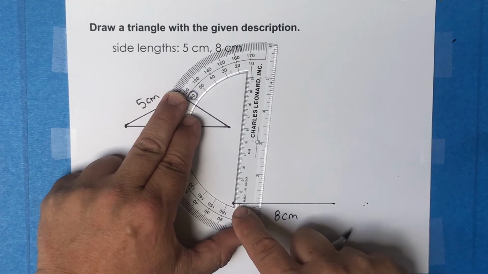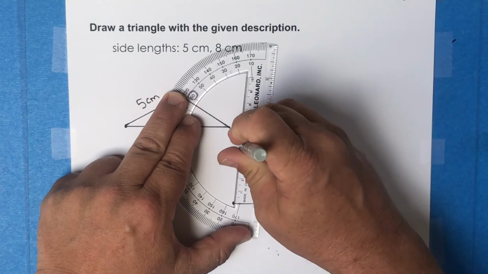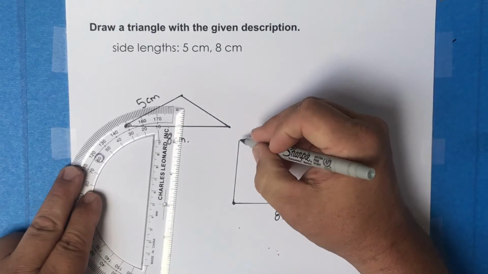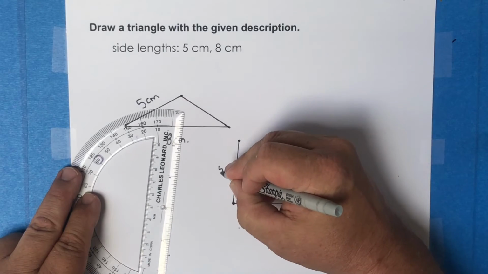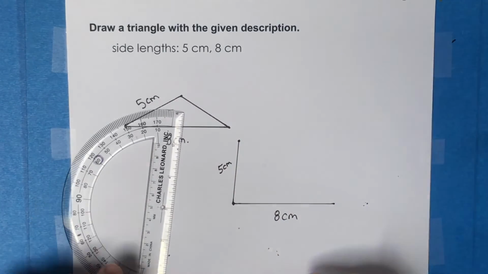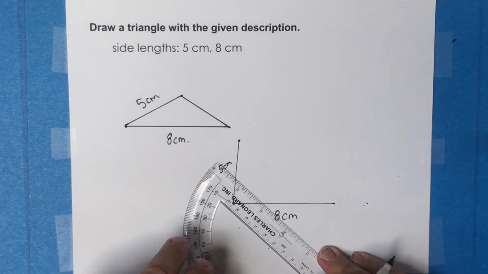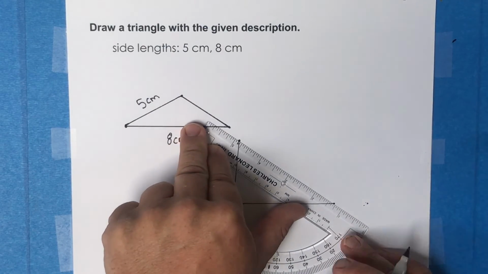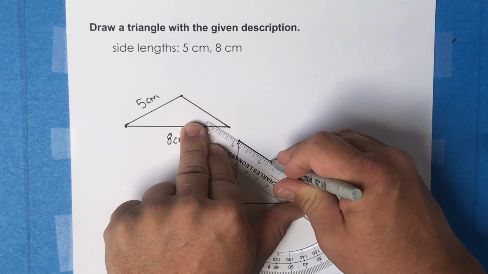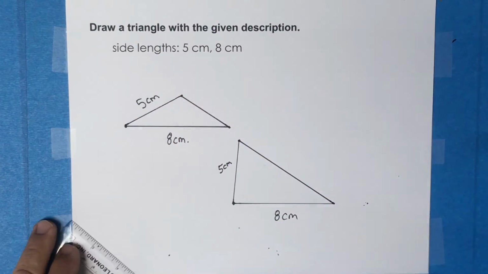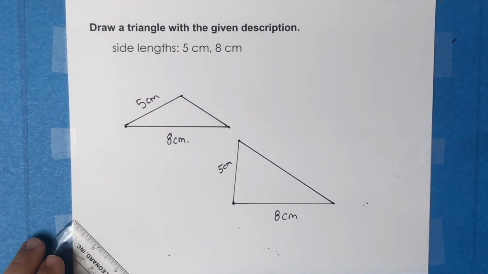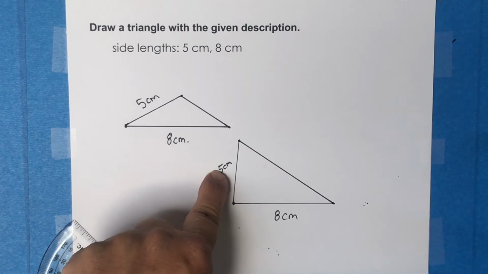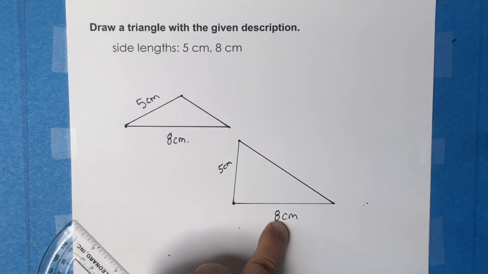So I'm going to line up the 0 with my vertex. That was 5 centimeters. Now the last thing I need to do is just connect the 2 endpoints. And there we have a triangle that has a 5 centimeter and an 8 centimeter side.